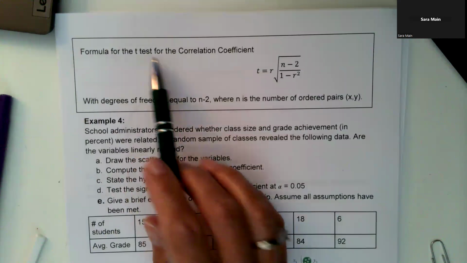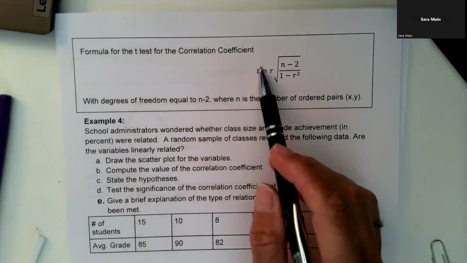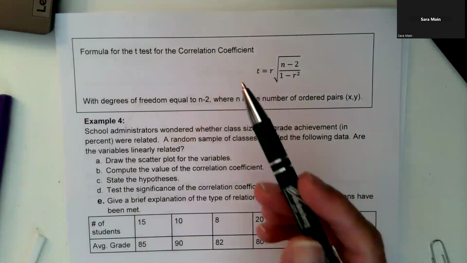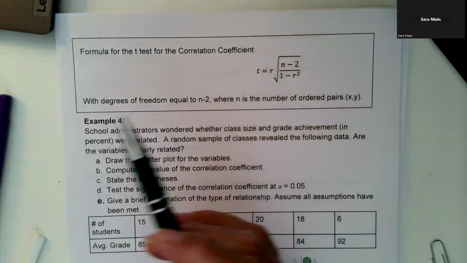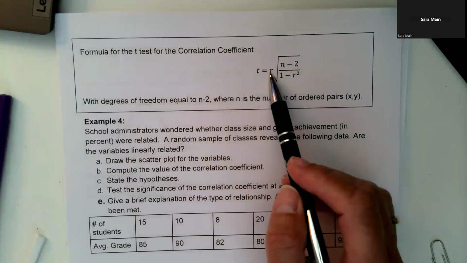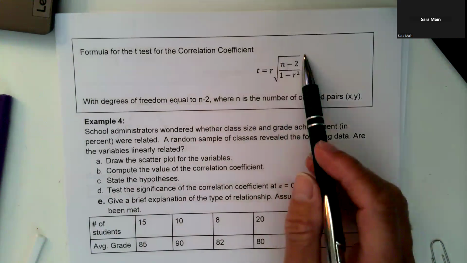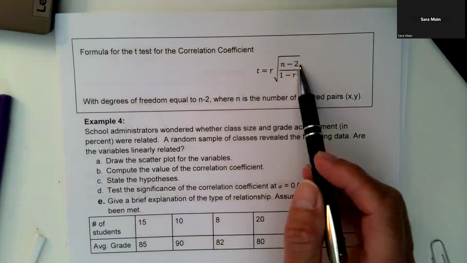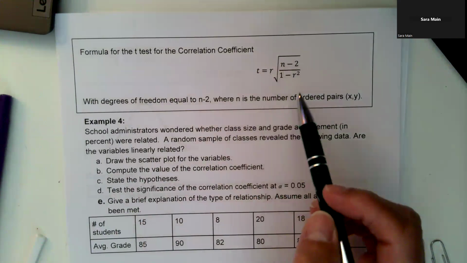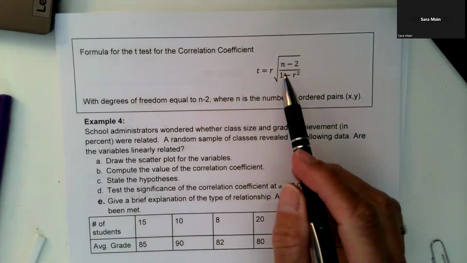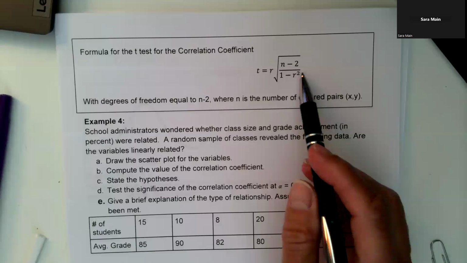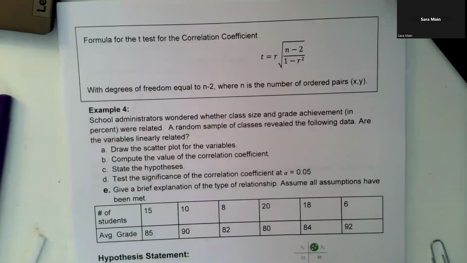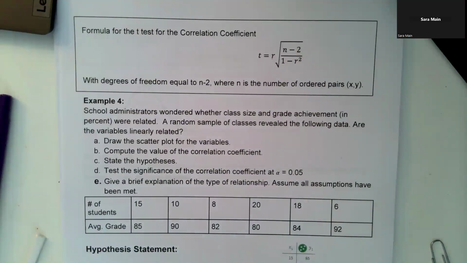So the formula for the t-test, so you're going to get a t-score just like we did and used in ALEKS, but we're just going to do all of this by hand, is the correlation coefficient times the square root of n minus 2, where n is your sample size, the number of pairs of data that you have, over 1 minus r squared. And let's just dive into one.